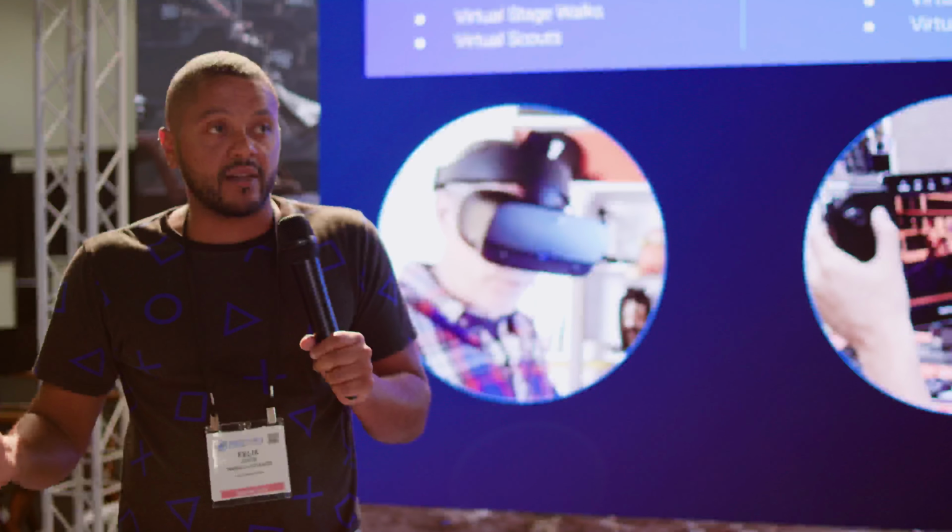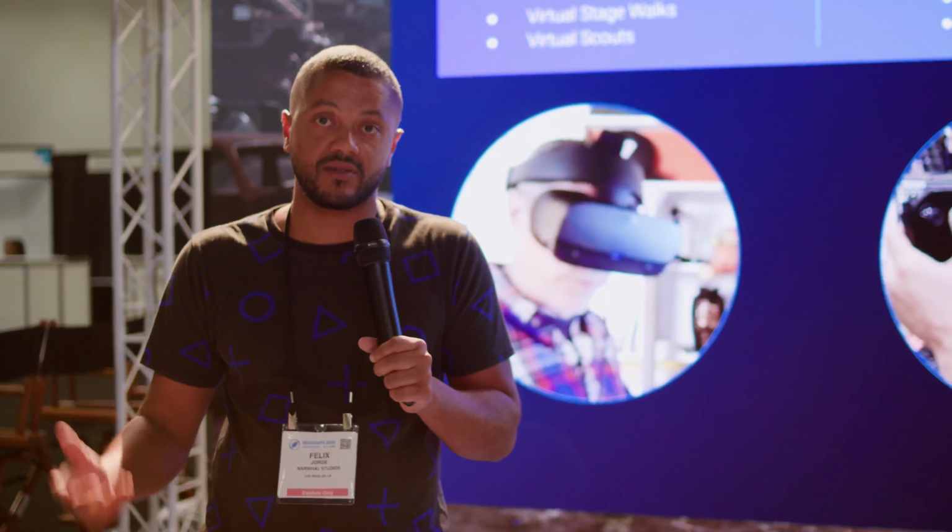Now, how do we apply it to the cinematographers? We have virtual pre-lights, virtual camera, and then VFX supervisors also have their own process around TechVis.